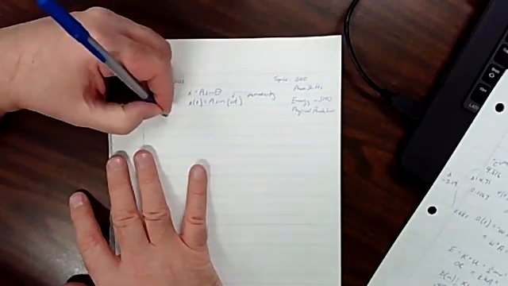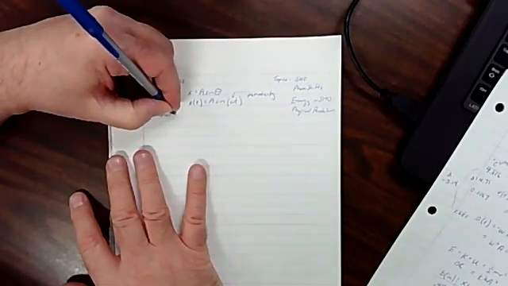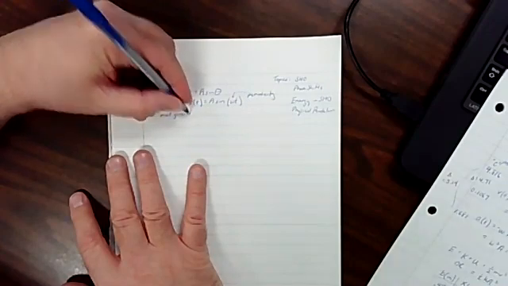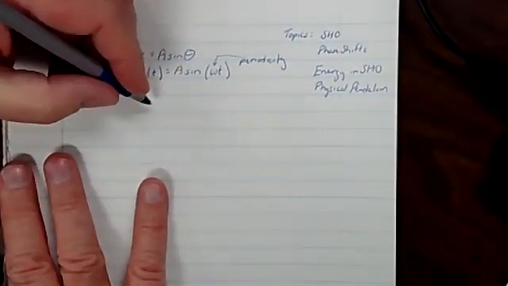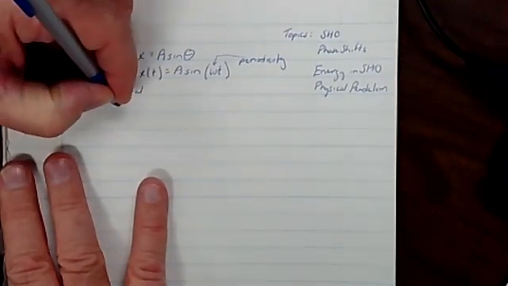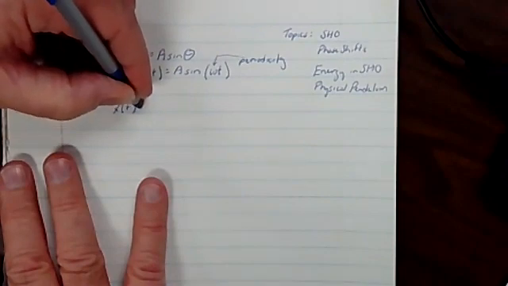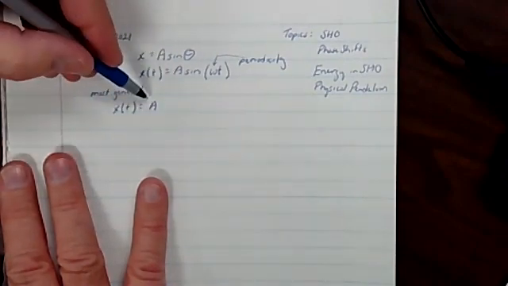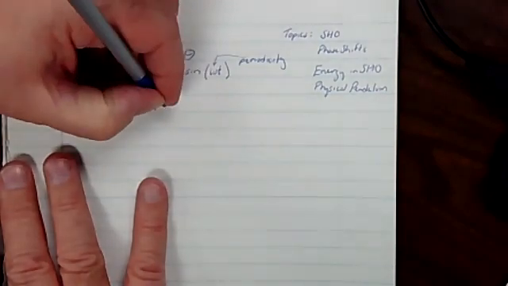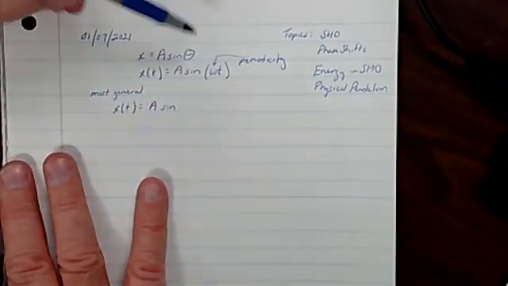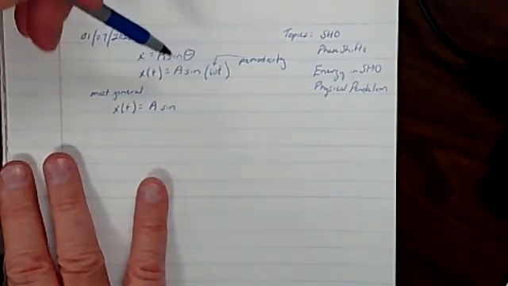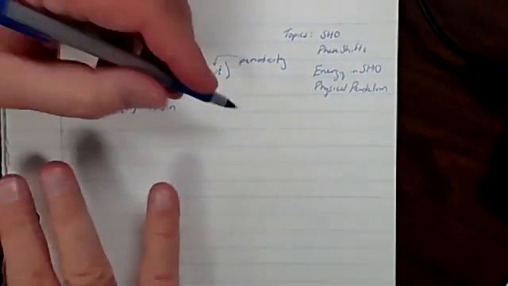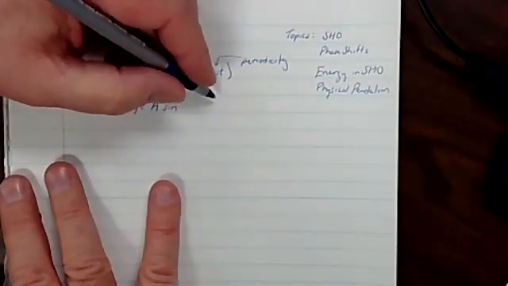Now, the most general form that we could do, if I was going to include all the different possibilities, would be x is a function of t, and I have the amplitude A out front, so this modulates what the range of motion is, and then sine. But just omega t assumes that the clock starts right when the displacement is equal to 0, and I can't guarantee that all the time.